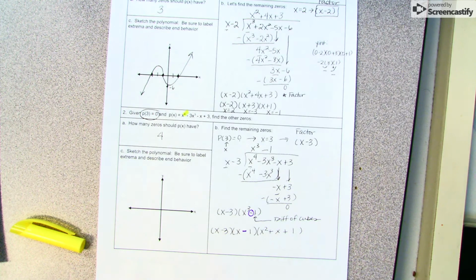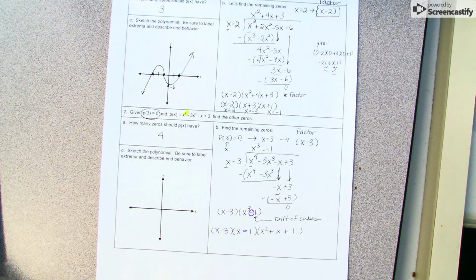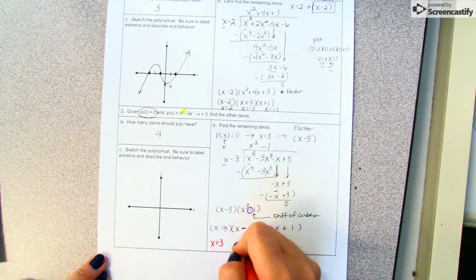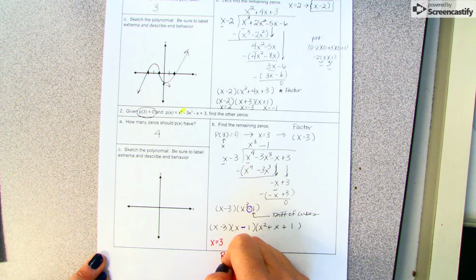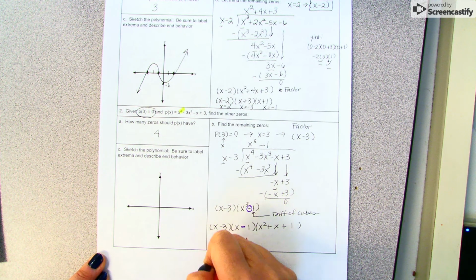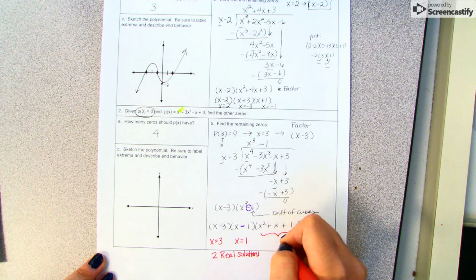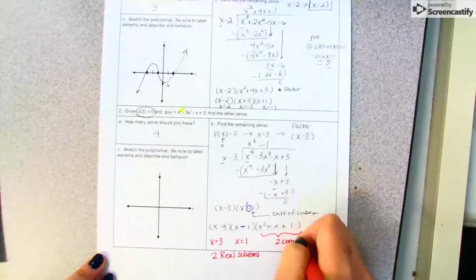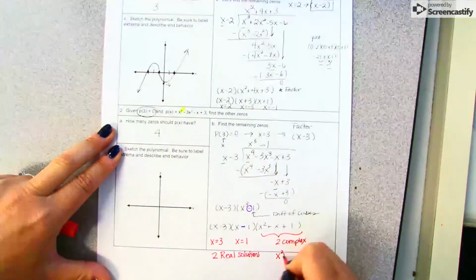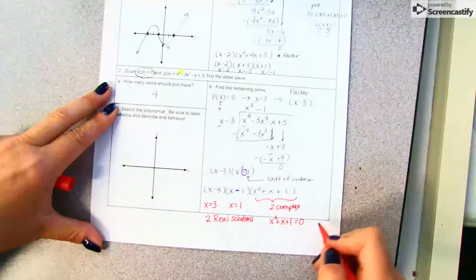Okay, awesome. Now, here's the problem with this one. This gives us x equals 3 for a 0. This gives us 1. These are real solutions, or real zeros. We have 2 of them. This is going to give us 2 complex. Let me show you why. To figure out what the zeros are, you have to take this whole thing and set it equal to 0. Since I can't factor it, I need to solve using the quadratic formula.